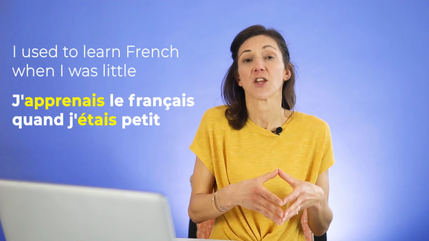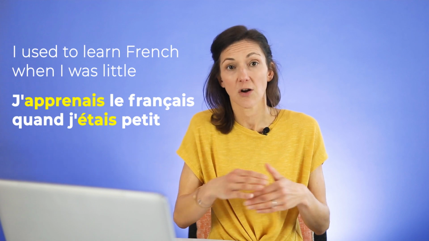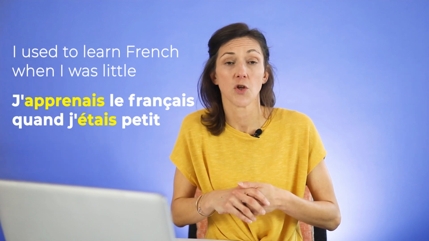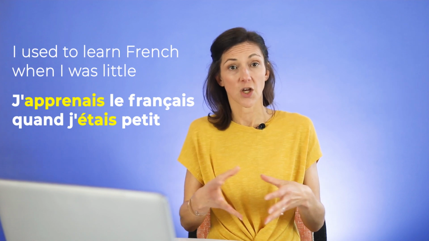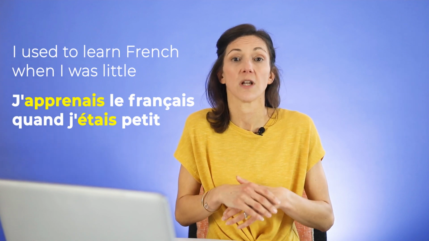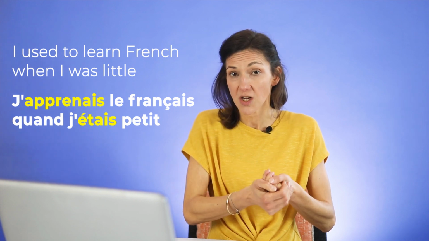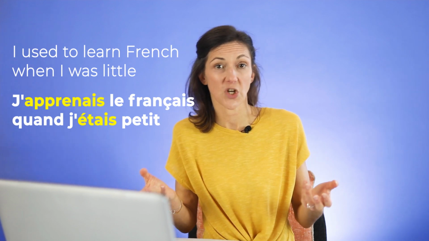Let's explore the different situations when we will be using this crucial tense. On your downloadable document, I have given you 4 examples, 2 for each situation. Starting from the one on the left, what used to happen, which might be the form of the imperfect you will recognize best. J'apprenais le français quand j'étais petit. You were expressing an action you used to do when you were little. I was learning French when I was little, which is a very good structure to use in your exam.